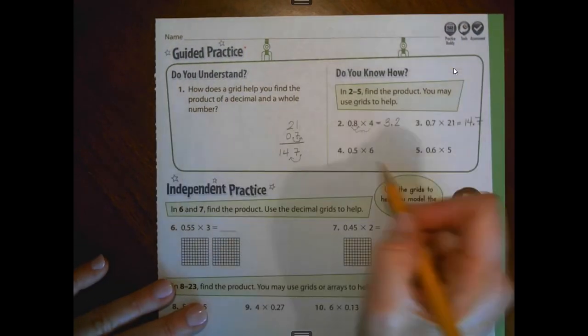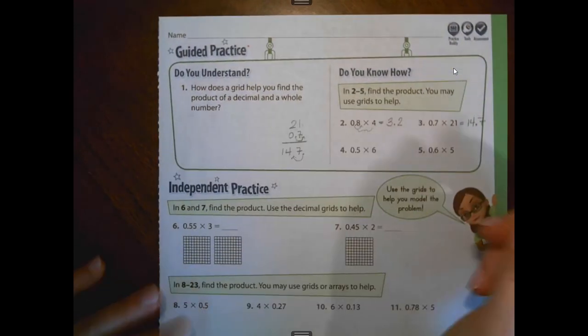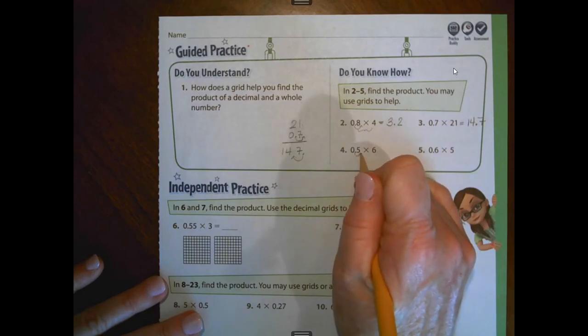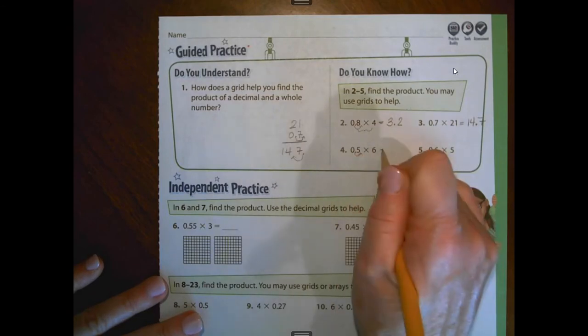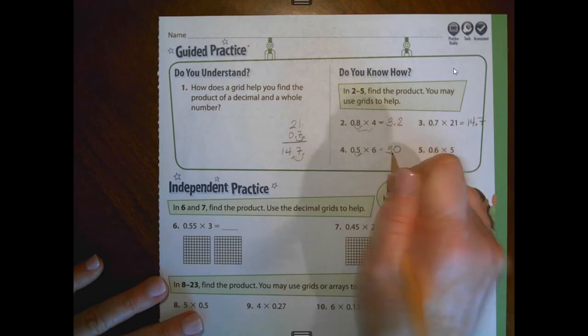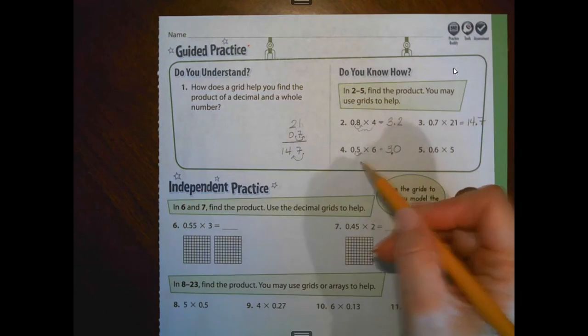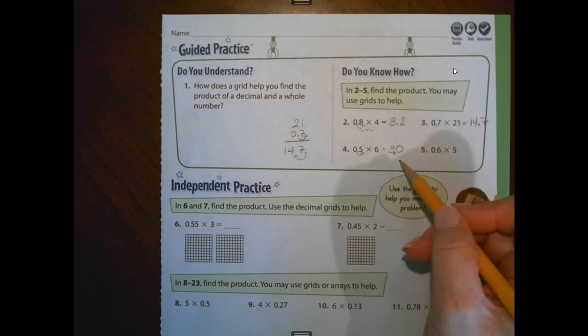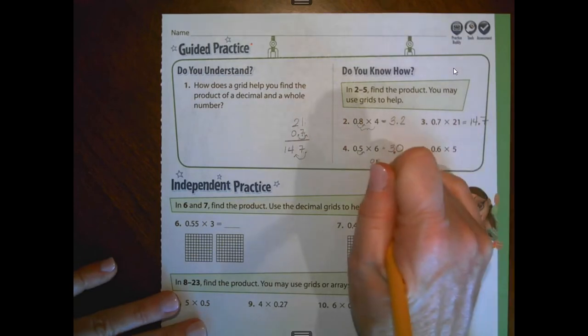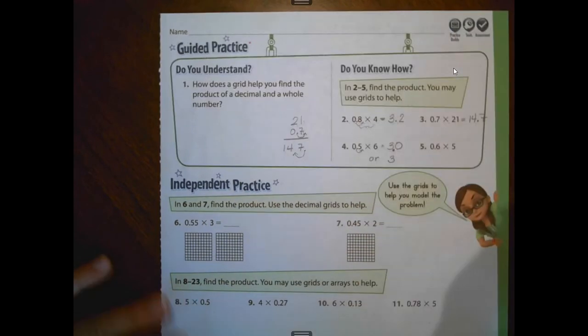All right, let's look at this one. 6 times 5 we know is 30. So what I just mentally did was I moved that decimal out. So I need to move it back in. So I need to have one digit behind the decimal point. So 5/10 times 6 is 3. Okay. So we could write it 3.0 or 3.